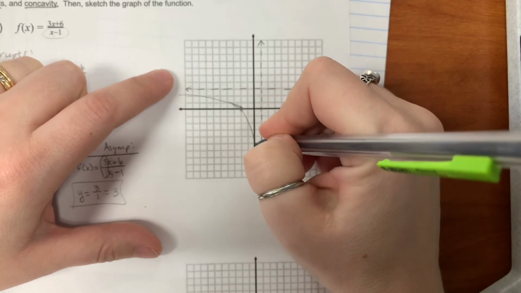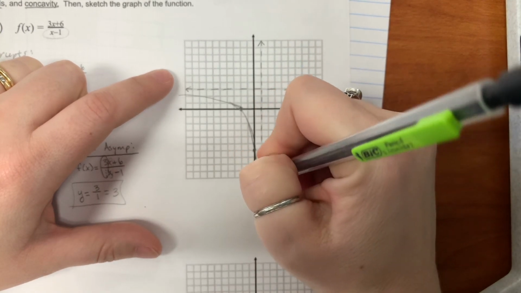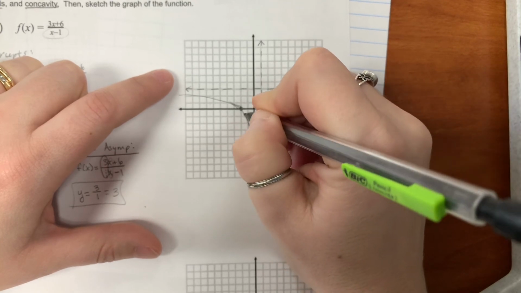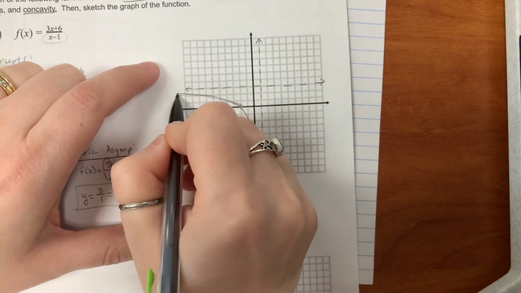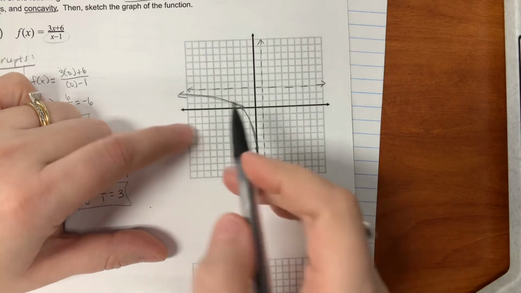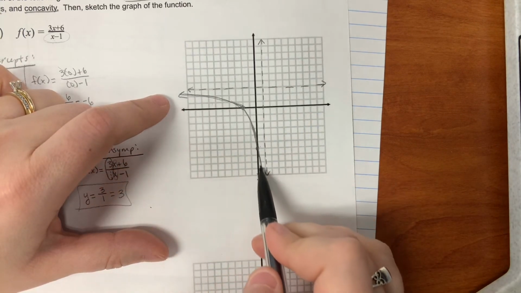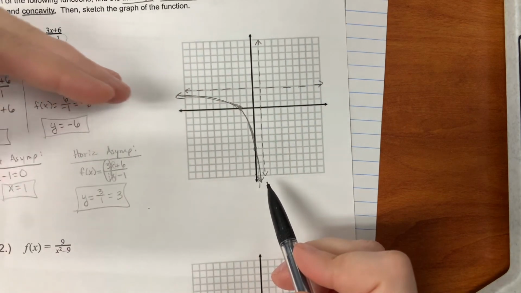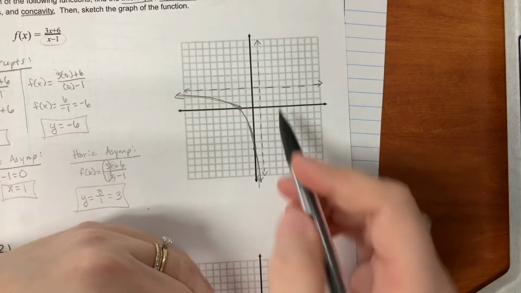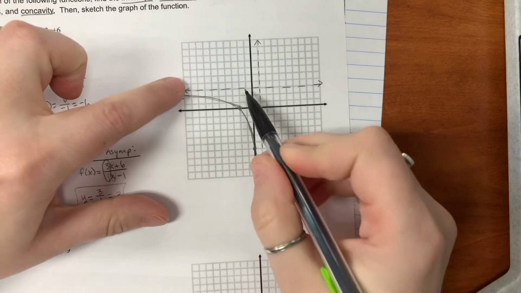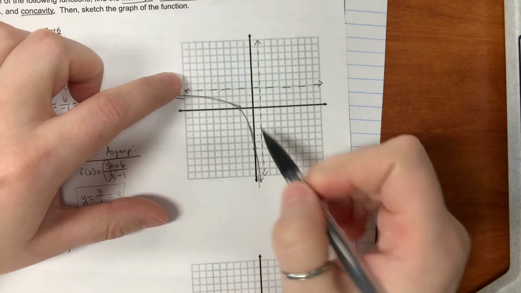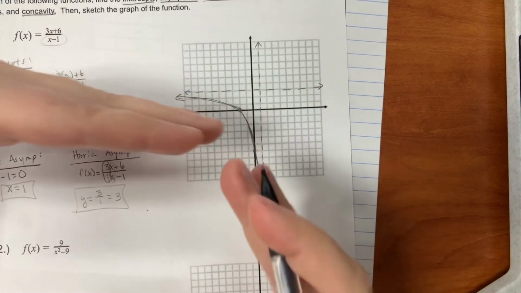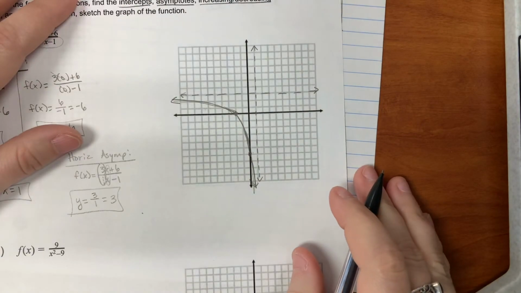If I could draw correctly. There we go. So it looks to me like it's something along those lines where it's curving like this and then heading downward. So it's concave down, it's decreasing, and it hit both of those intercepts, and it didn't cross either of those asymptotes because it was concave down and decreasing. That means it went that direction.